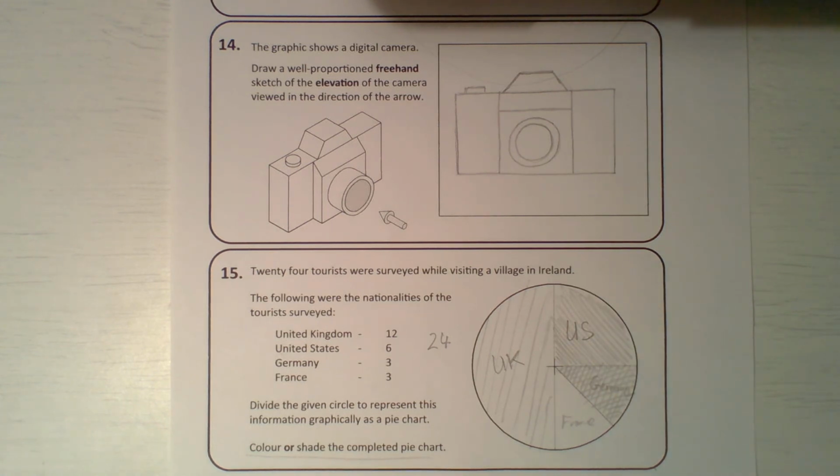And that is 2018 short questions. You had to pick any 10 of those questions.